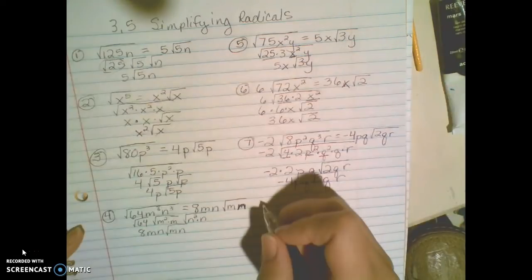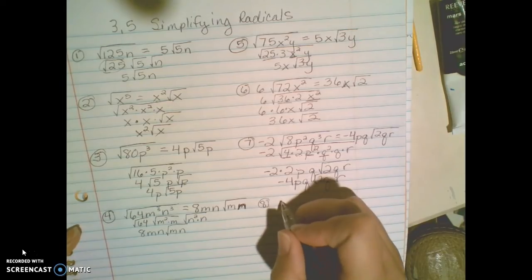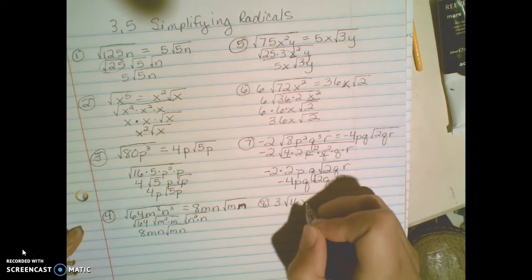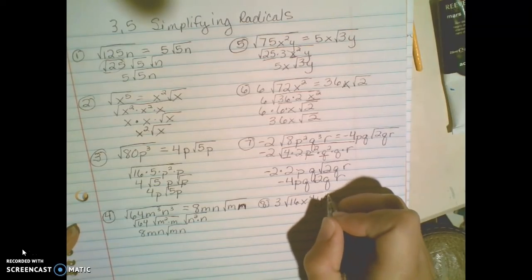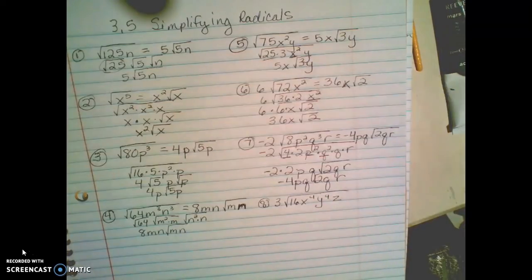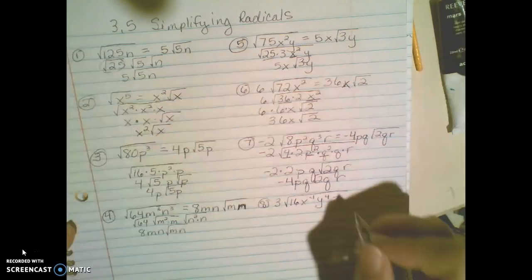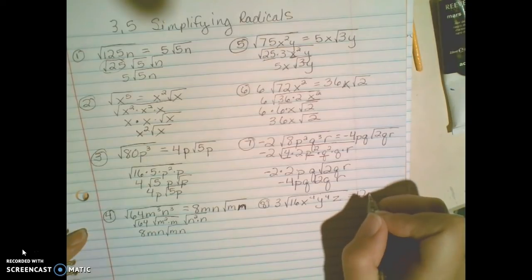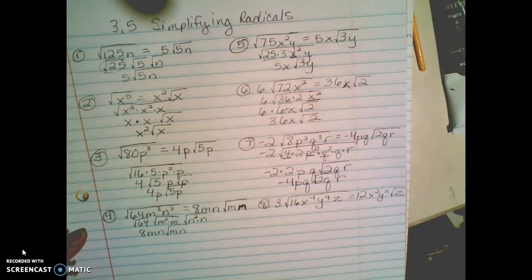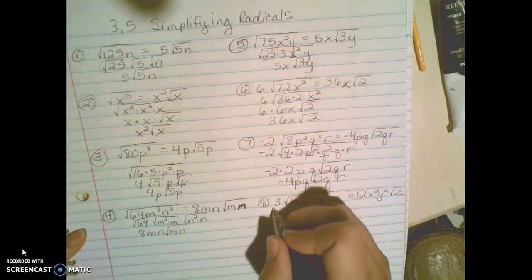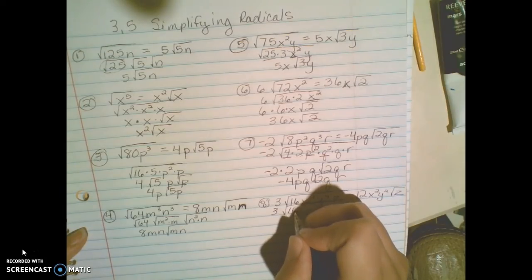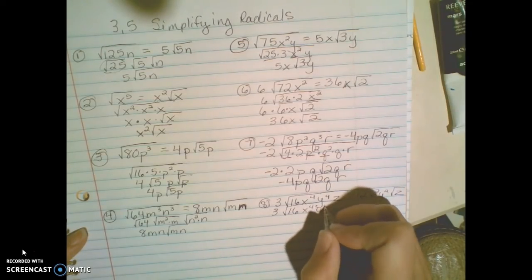All right, let's do one more on the simplifying radicals. So we have 3 square root of 16 x to the 4th, y to the 4th, and then z. Okay, the answer to this one is 12x squared y squared square root of z, because 3 and then 16 x to the 4th, y to the 4th, z.